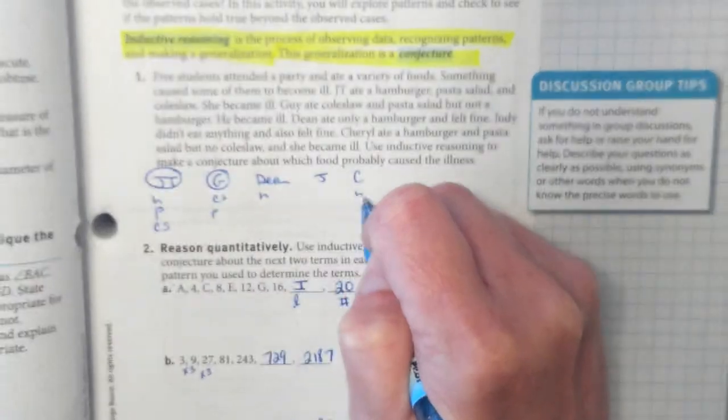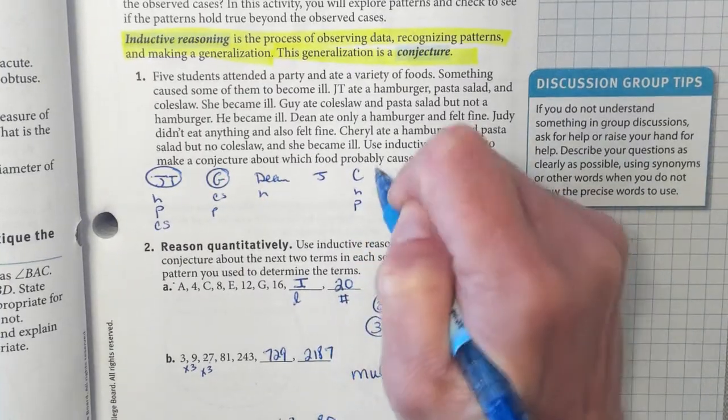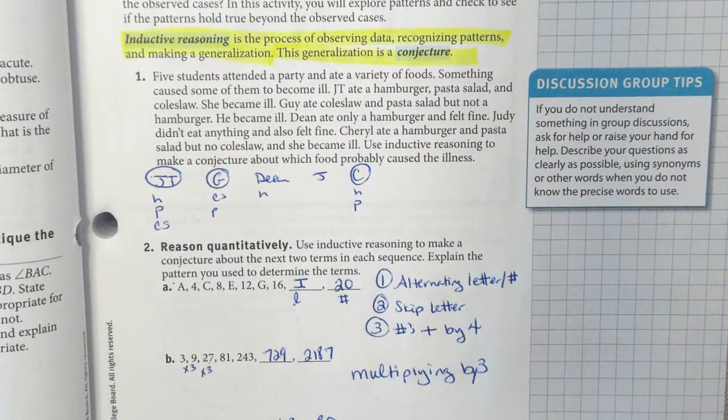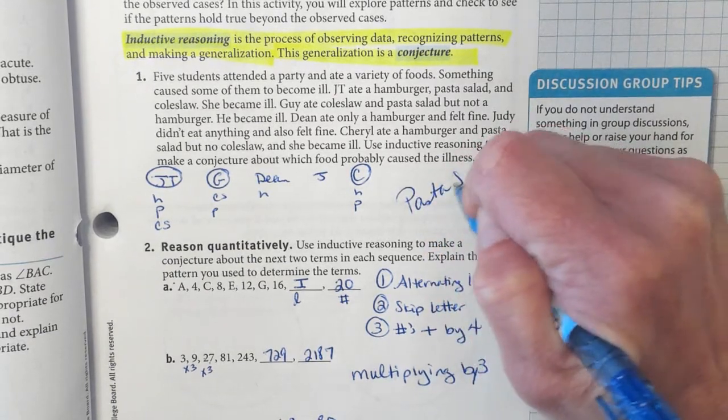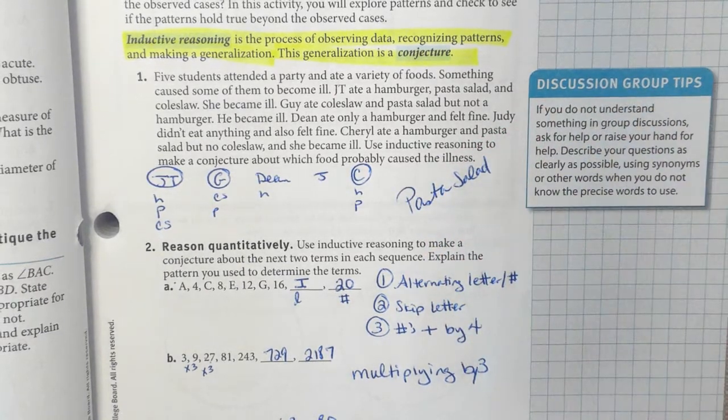Cheryl ate a hamburger and pasta salad, and she became ill. Use inductive reasoning to make a conjecture about which food caused the illness. Well, which food did all three of the people who became ill eat? I'm going to believe that would be the pasta salad.